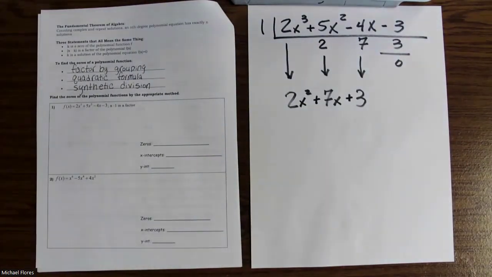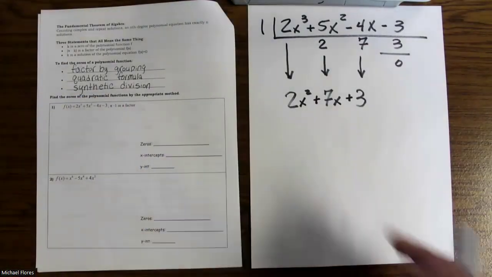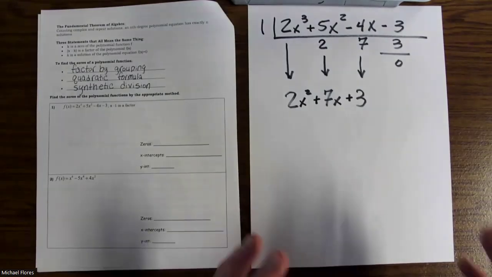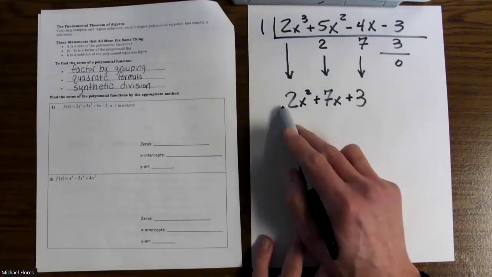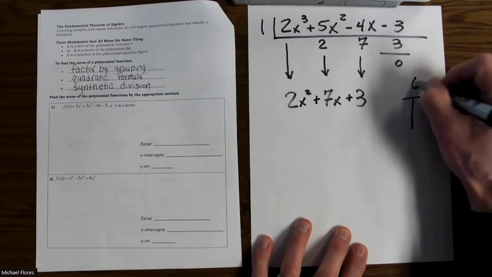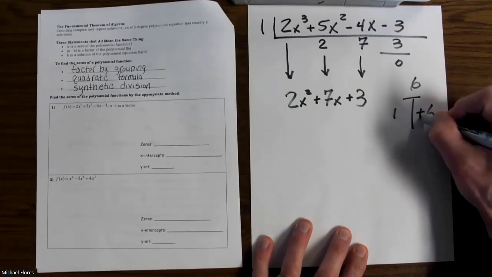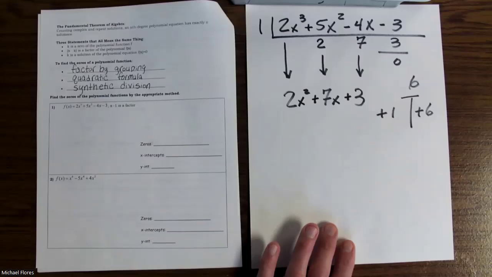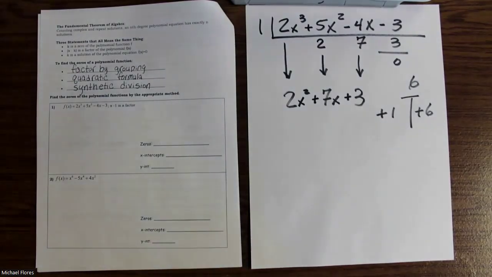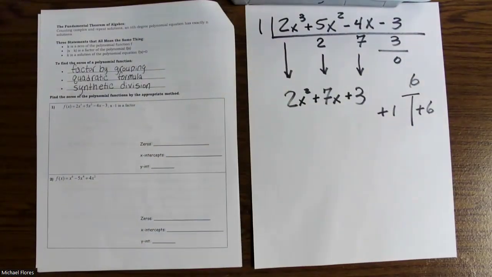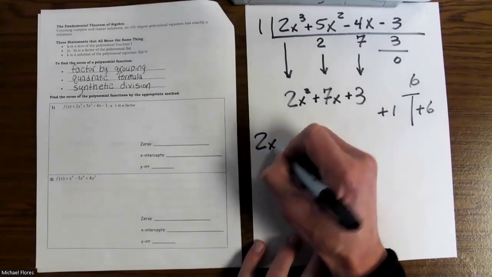In order to continue working this problem, to find the zeros, to find the x-intercepts, we now need to factor this. So I'm going to go a little bit faster now because we've been factoring for a very long time. 2 times 3 is 6. 1 times 6 is 6, and 1 plus 6 is 7, positive 7. We have our factors. You have to create a grouping problem.